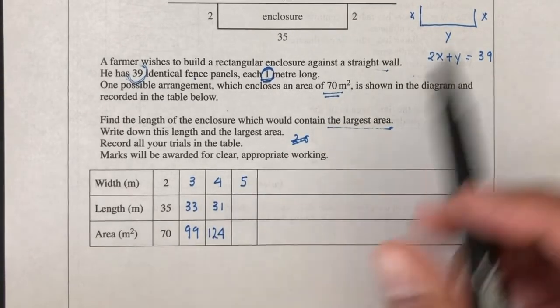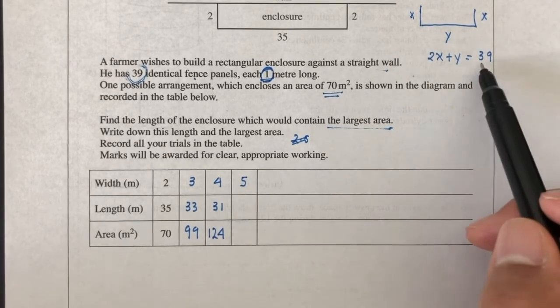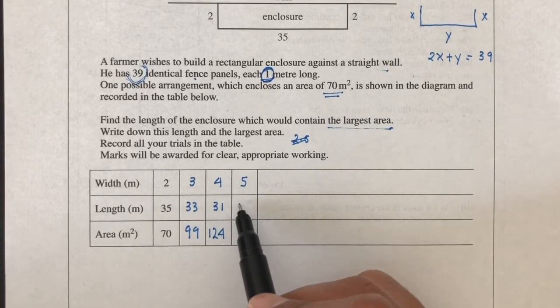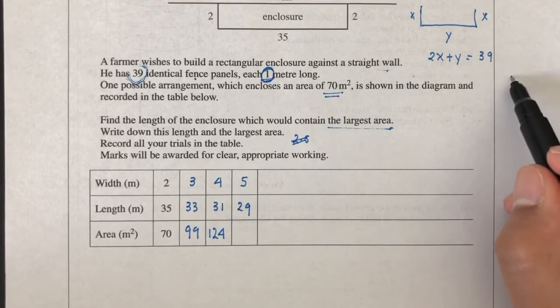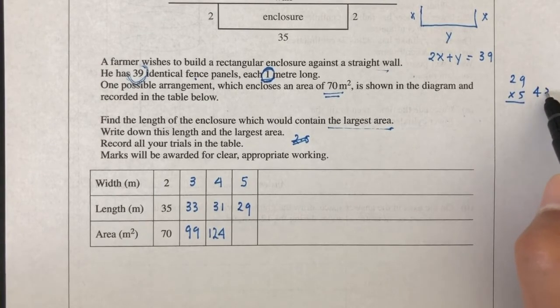Let's try 5. So 5 and 5 will be 10. Then 39 minus 10, this one will be 29. So what is 29 times 5? That will be 145.